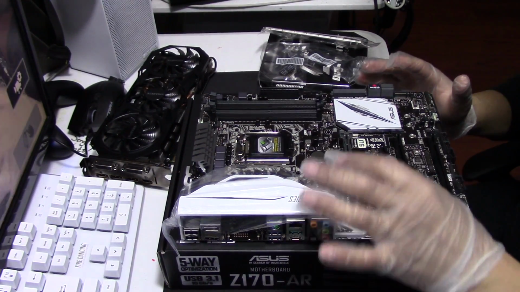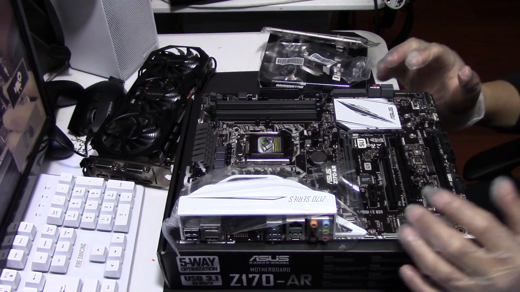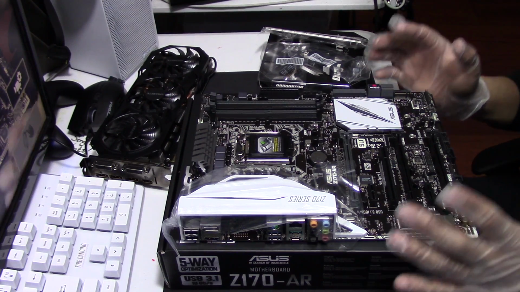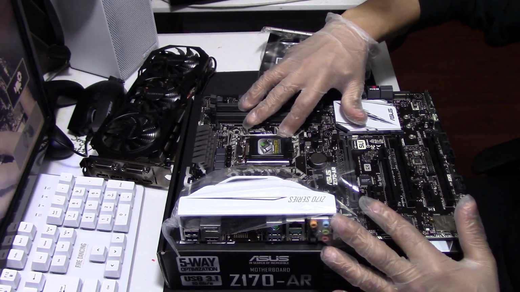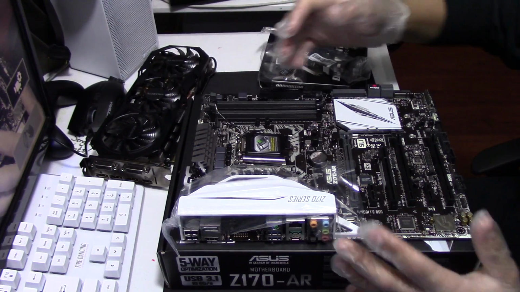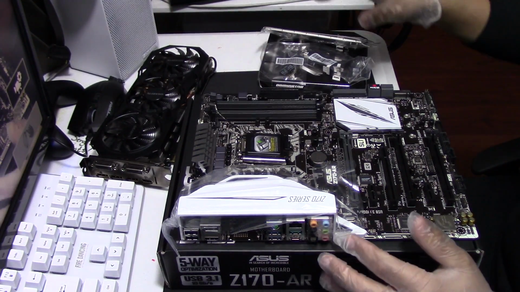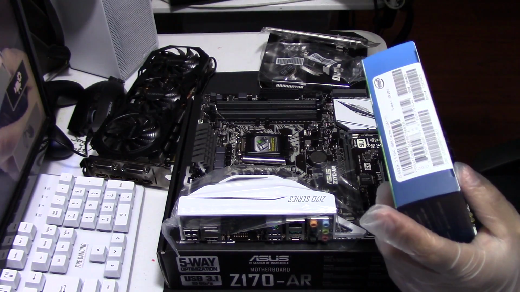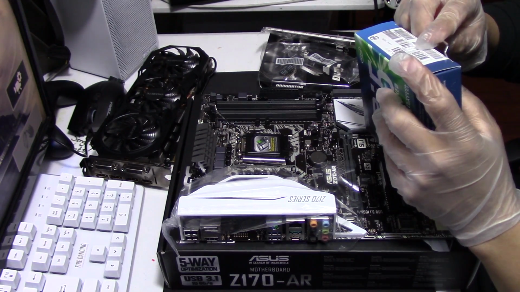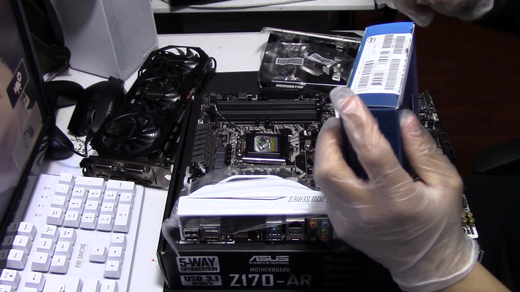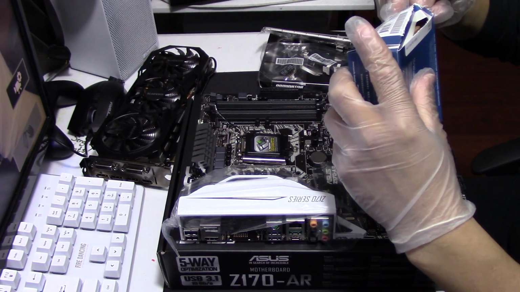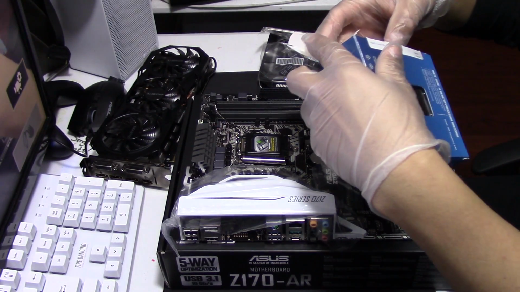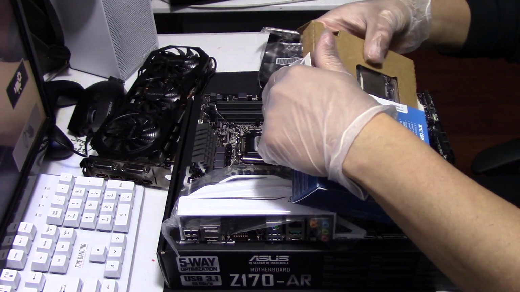So guys, the things that can happen when you're building a computer: number 1, you can have a bad motherboard. Number 2, you can have a bad CPU. Now right here's my i5 6600K. Let me go ahead and install it. This is how I do it. This is what I do all the time. Many different things can happen when you build a computer. You can have a bad motherboard, you can have a bad CPU. But let me go back to what I was saying.